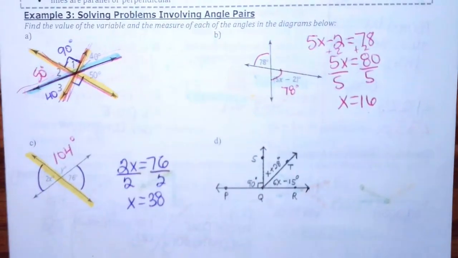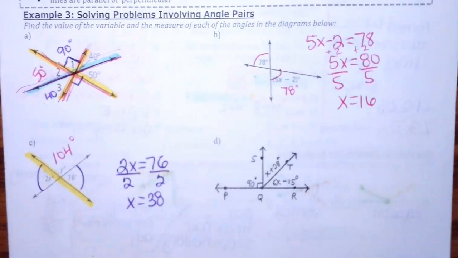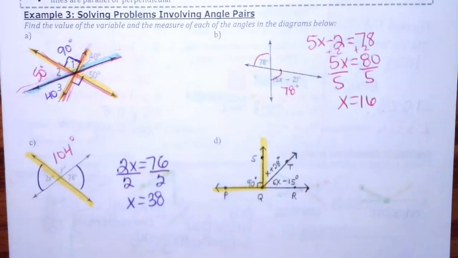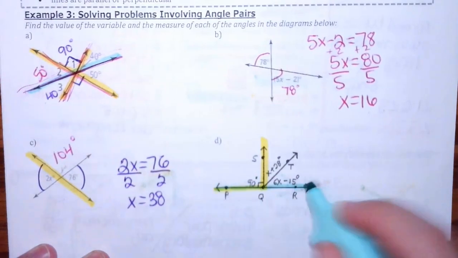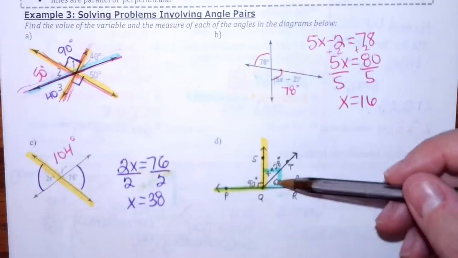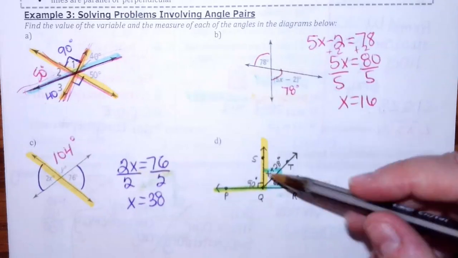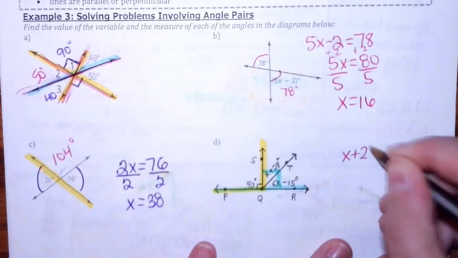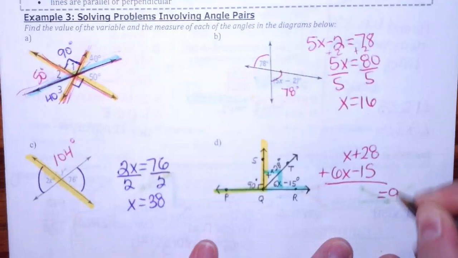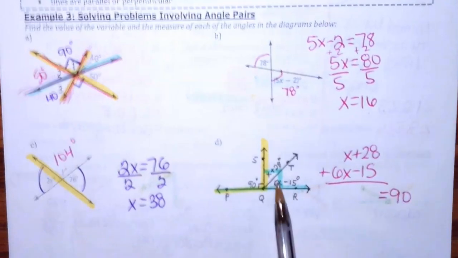And let's see, the last one here, there's a couple different ways to do this. What I might use, I've got a 90-degree angle here, and I've got a straight line here. So I know these two angles have to be complementary because the 90 and 90 are going to add up to 180, and I do have a straight line there. So a couple ways to do that. I could add all 3 and set it equal to 180, or what I might just do, I'm going to take the x plus 28, and I'm going to take the 6x minus 15. I'm just going to put those together, and I know together those are adjacent and complementary. So I'm just going to add those guys up.